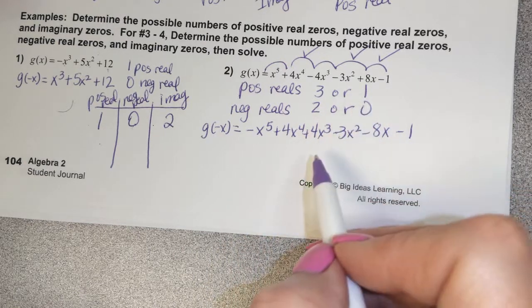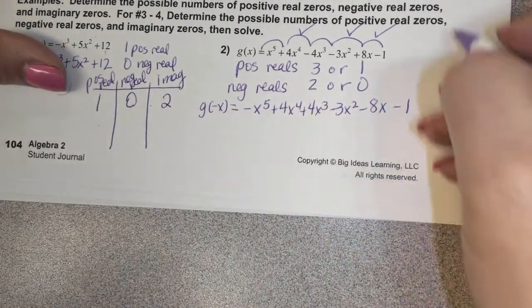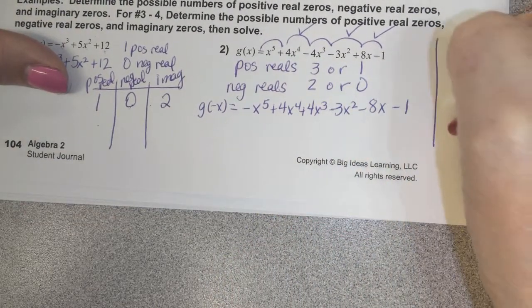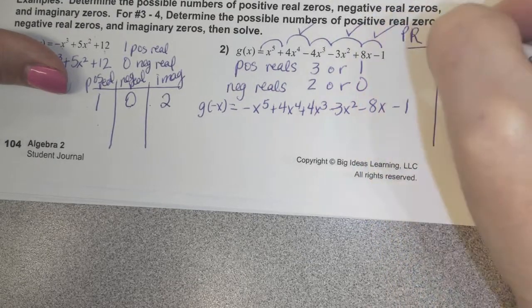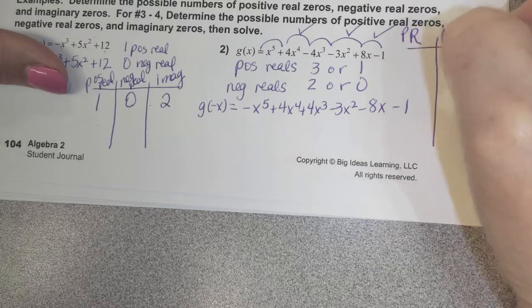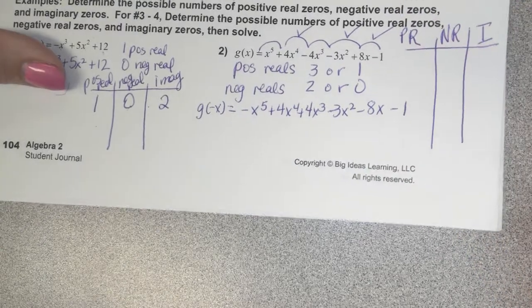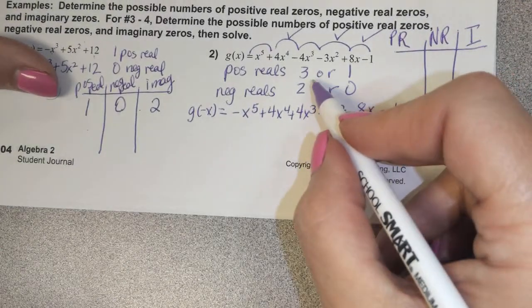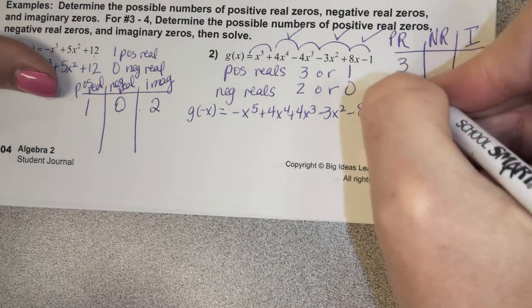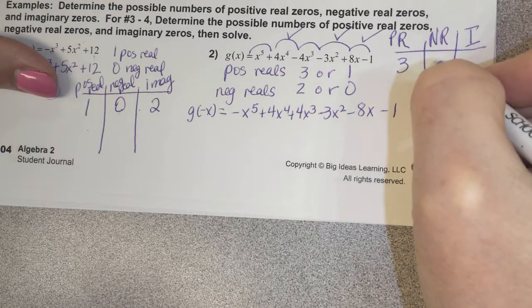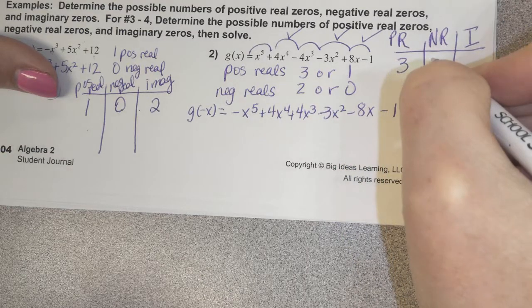1, right. Now we're going to write down all the options in our chart. So I'm going to just put PR for positive reals, NR for negative reals, or imaginary. So I have to do all combinations possible. I can have 3 positive reals. How many negatives? 2.